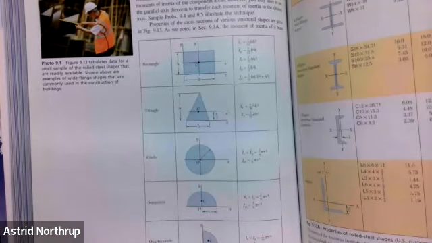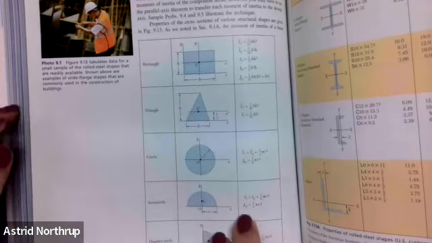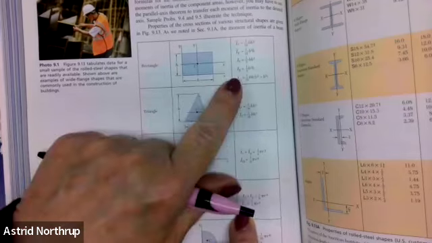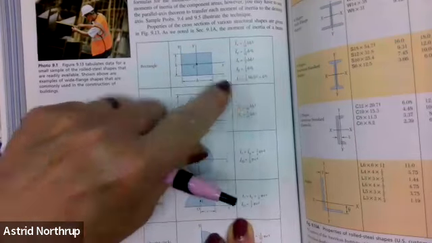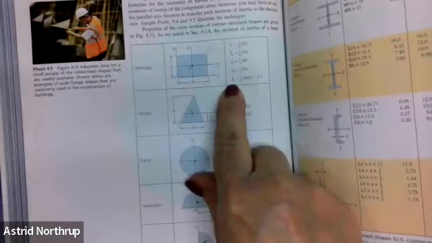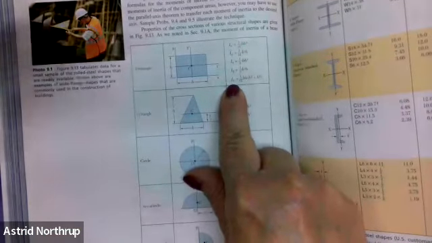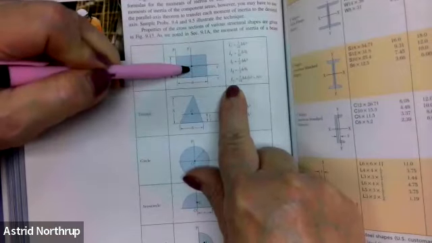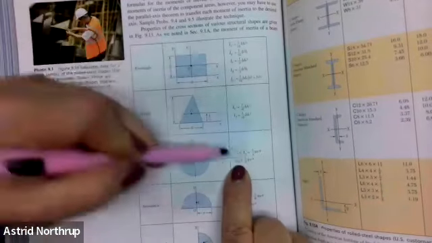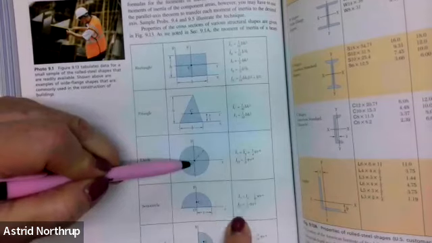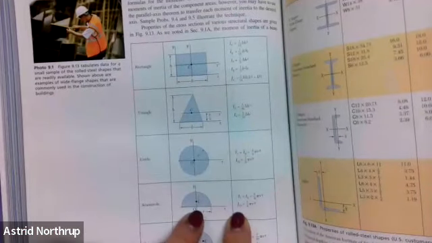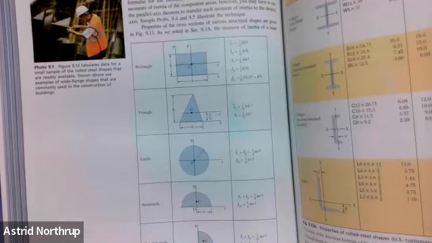The other part is that J sub 0 or J sub c also tells you what it's about. I sub x and I sub y are about axes, while J, or the polar moment, is about a point. J sub c means it's about the point C. J sub O means it's about the point O. So you just have to kind of equate those things with each other.